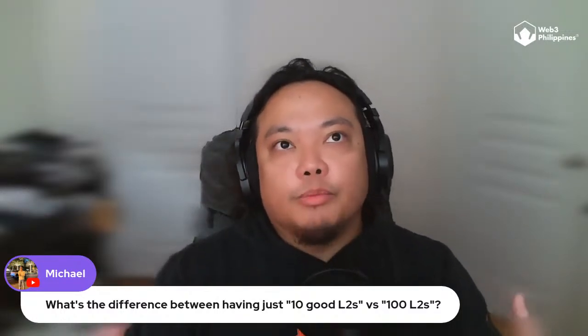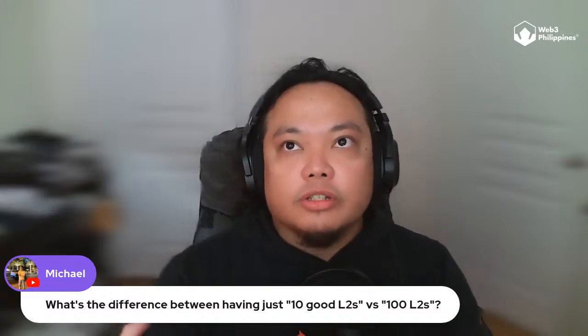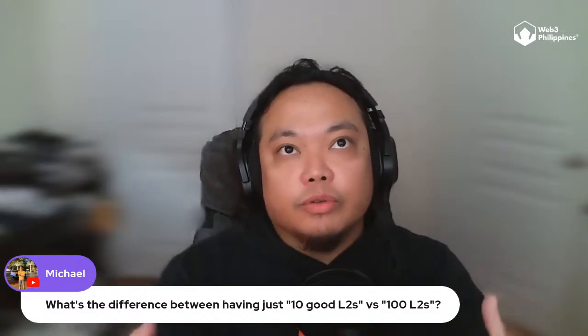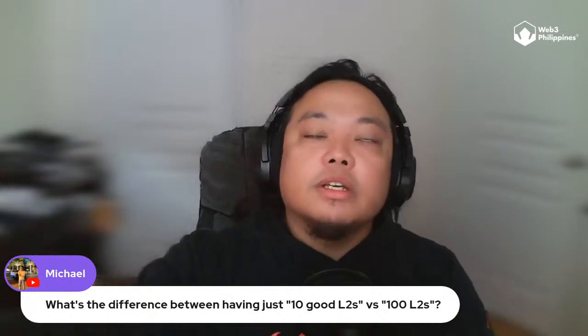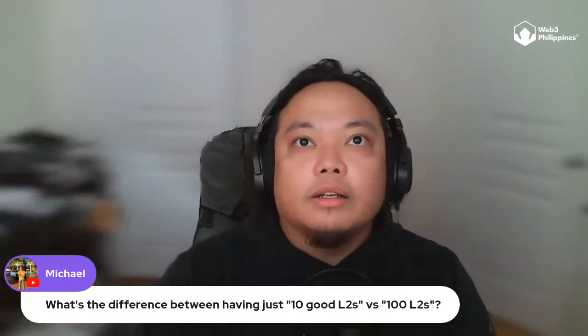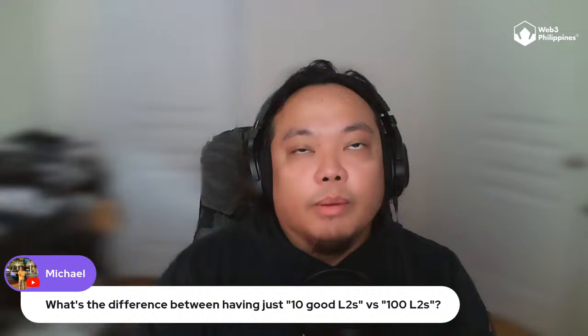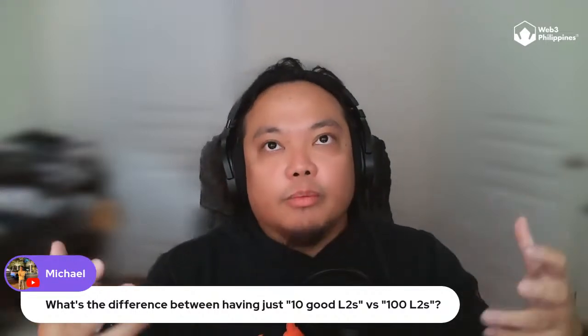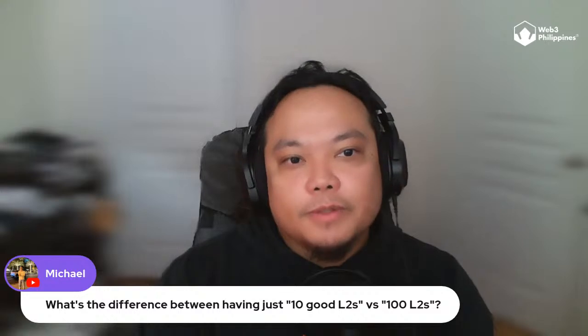So again, to me, I see L2s as not just an aggregator or a faster transaction, but it also represents a specific use case, right? A specific vertical. So the more L2s, the better to me. It means that there are more users, more usage, more use cases. So yeah.